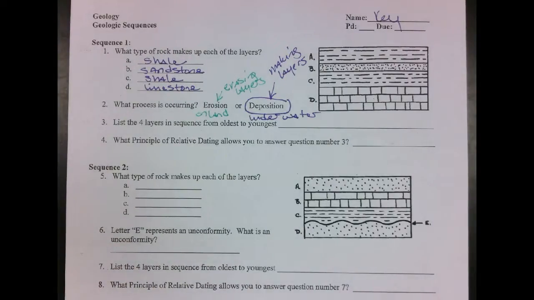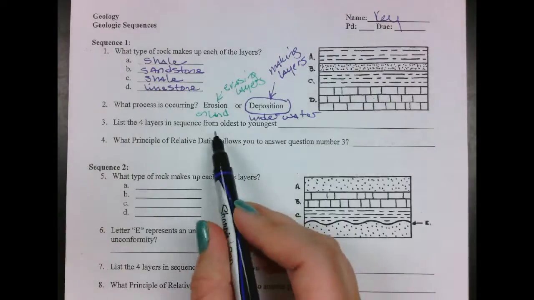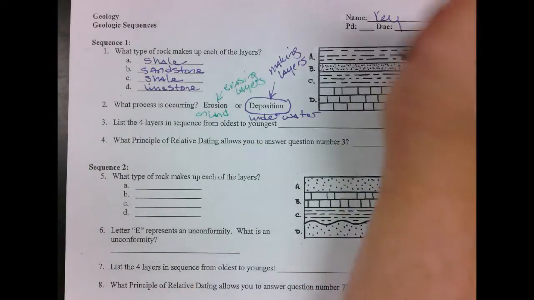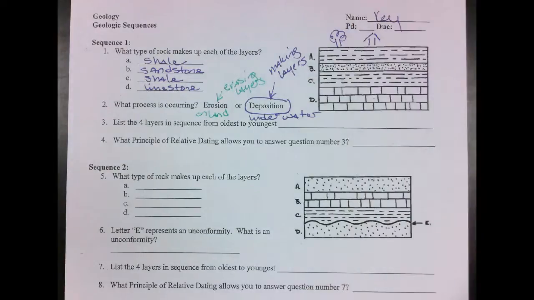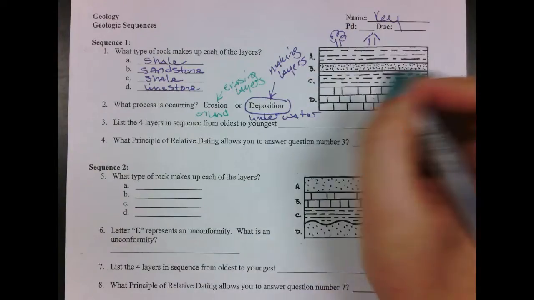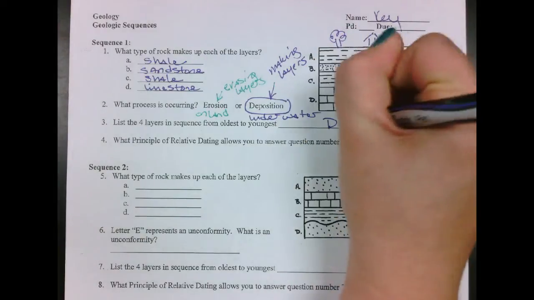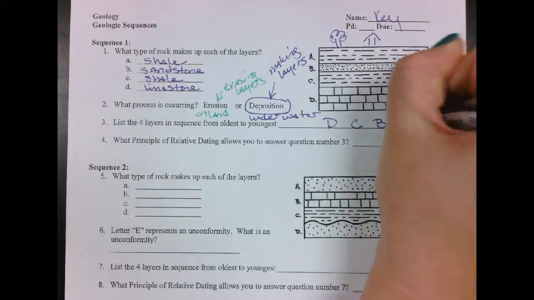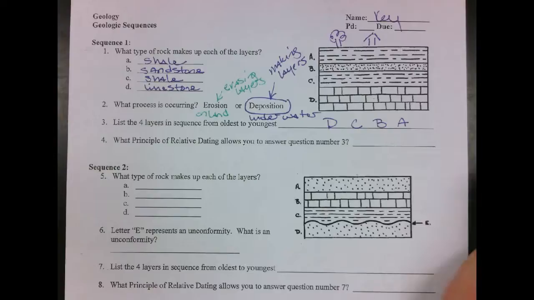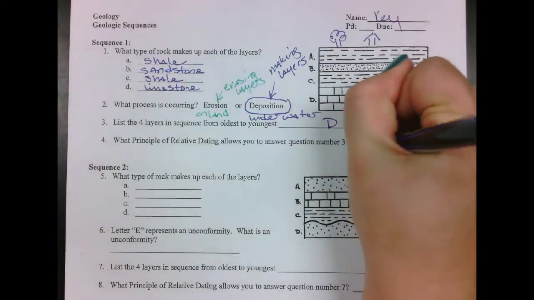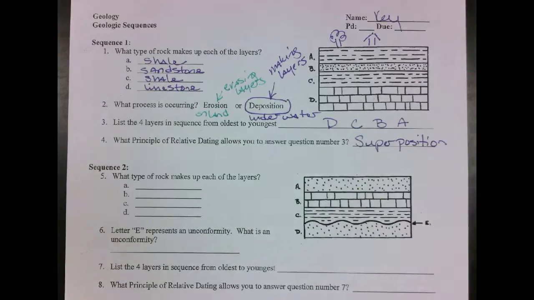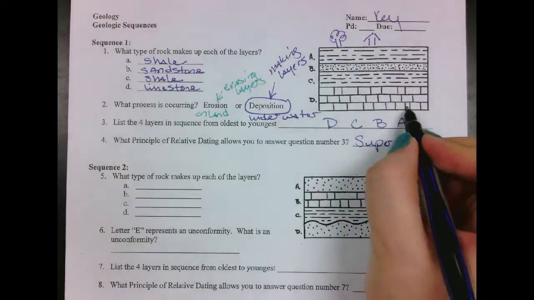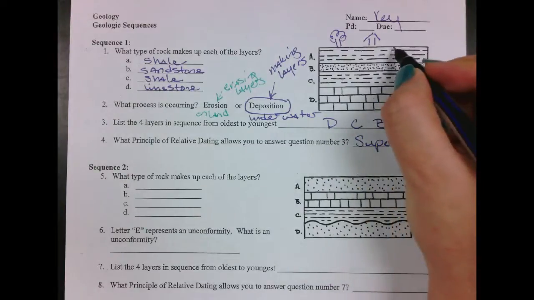And the next question is pretty simple. It says list the 4 layers in sequence from oldest to youngest. The youngest is always going to be up on top. That's the most recently deposited. So we'll start at the bottom. D, C, B, A. And the reason we know this is from the principle of superposition. Superposition simply states that the oldest is on bottom. It formed first. And over time, the layers above it formed.